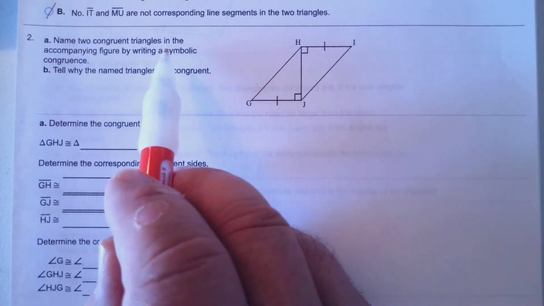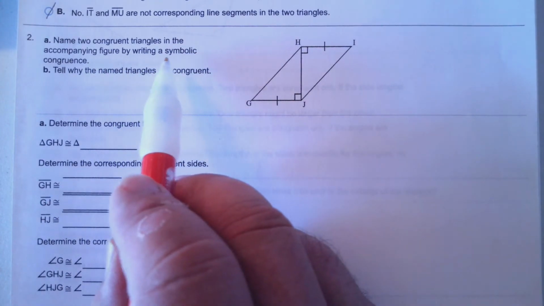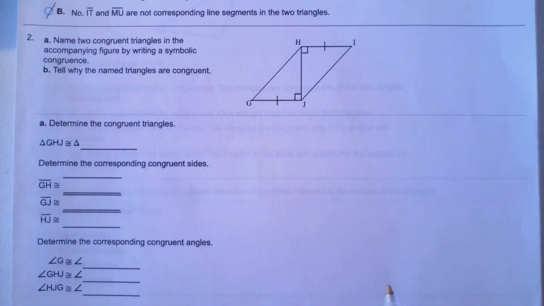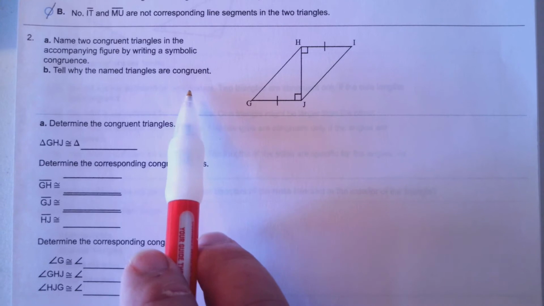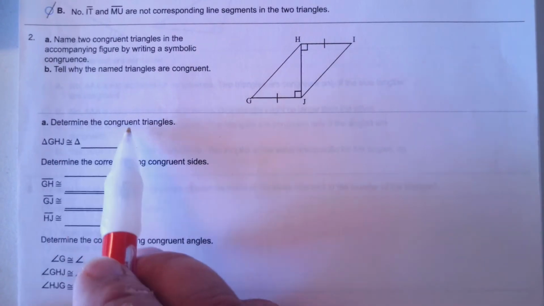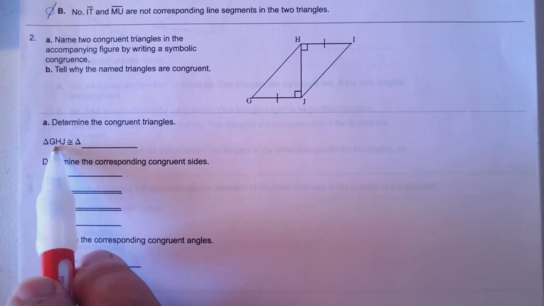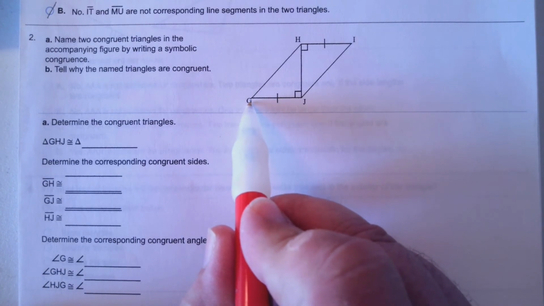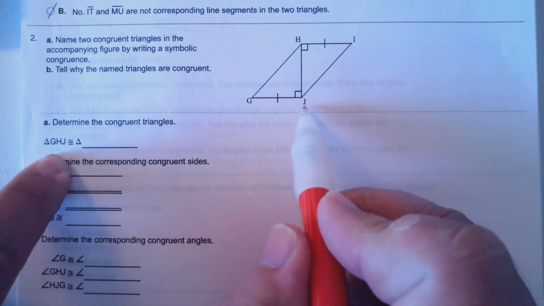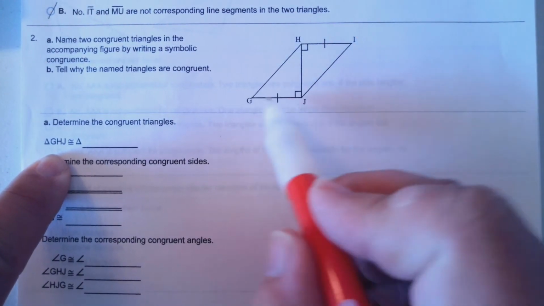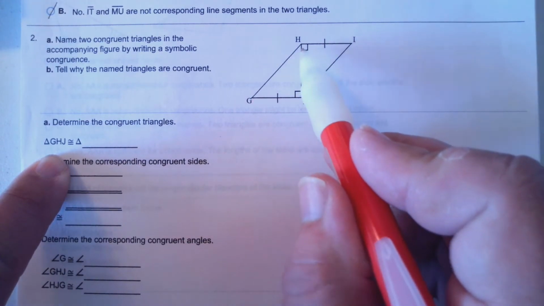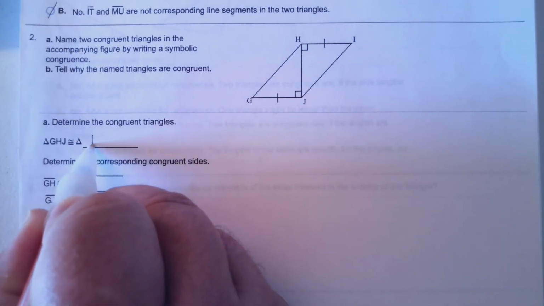Name two congruent triangles in the accompanying figure by writing a symbolic congruence, using that little symbol, the equal sign with a squiggle on top, and tell the name of the congruence. All right, so what do we know? A, determine the congruent triangles. Triangle GHJ, sorry, not GHI, GHJ. So it's going away from this, so it's triangle IJH.